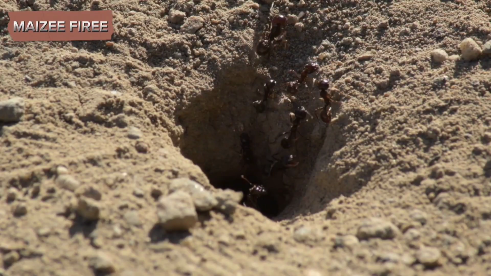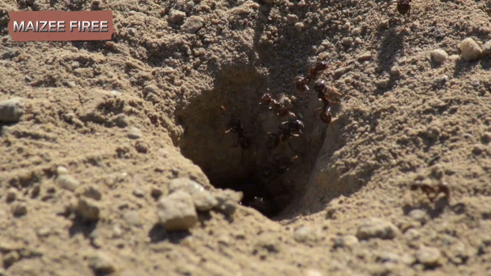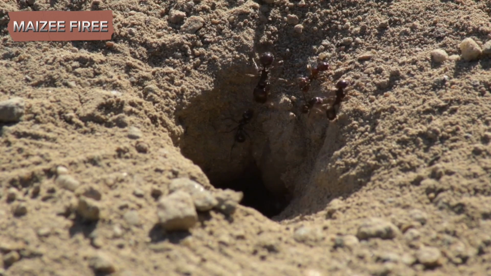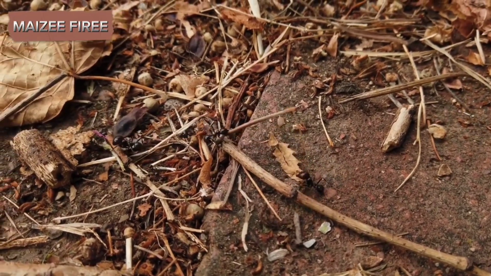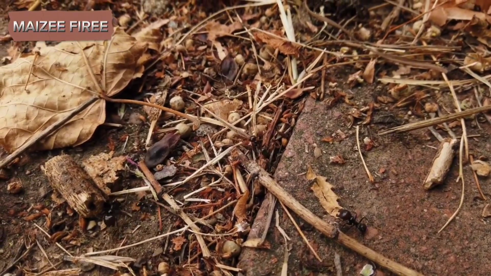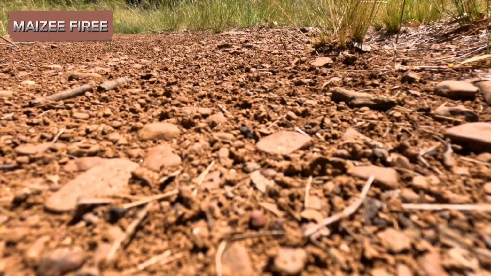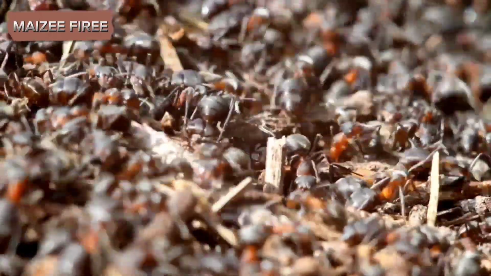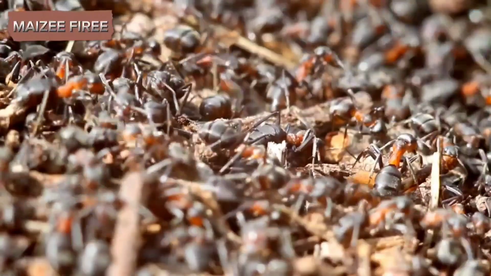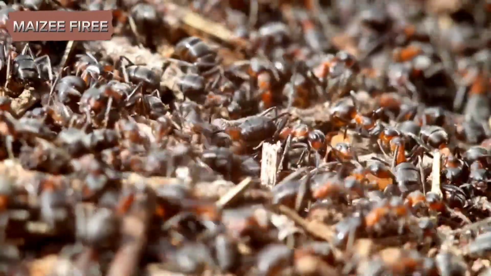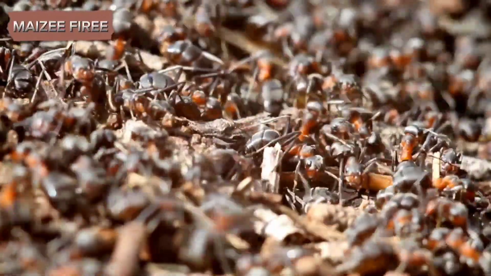Anthills, also known as ant mounds, are fascinating structures built by ants that serve as their homes and protect their colonies. These structures are typically constructed from various materials that ants gather from their environment. The primary materials used by ants to build their anthills include soil, sand, small stones, plant debris, and organic matter. The composition and complexity of anthills can vary significantly depending on the species of ants, the environment in which they live, and the availability of building materials.